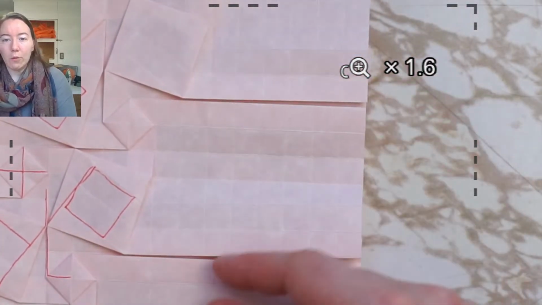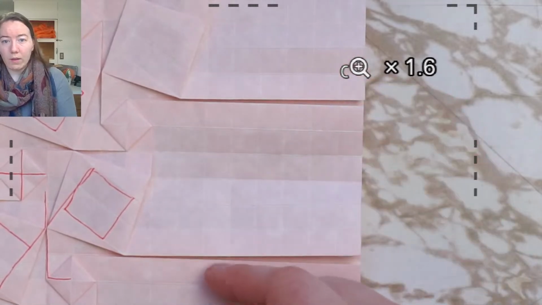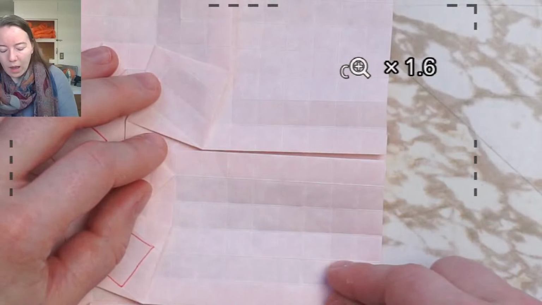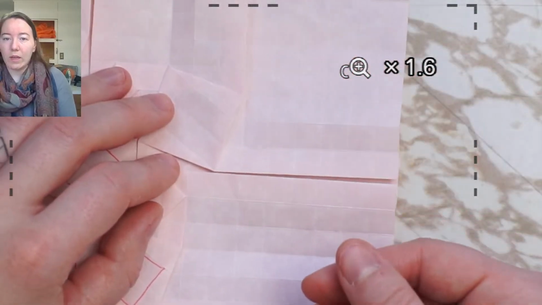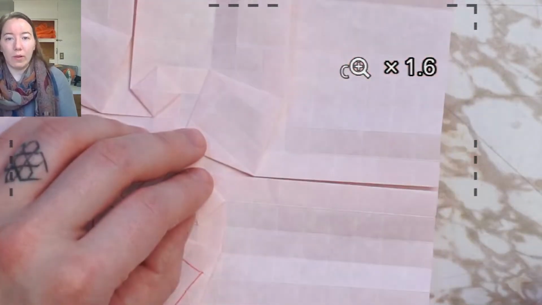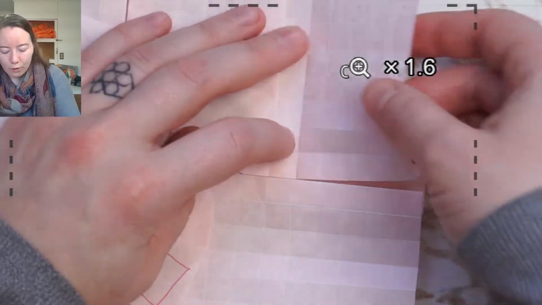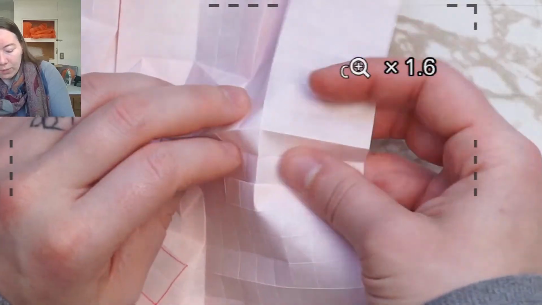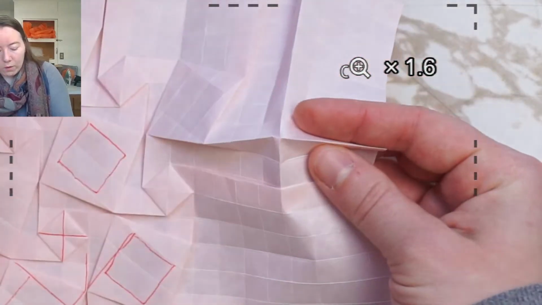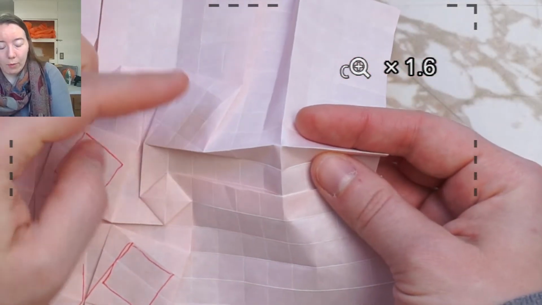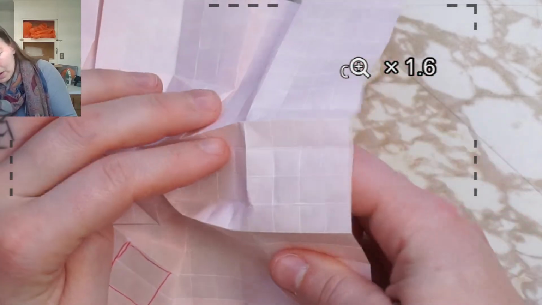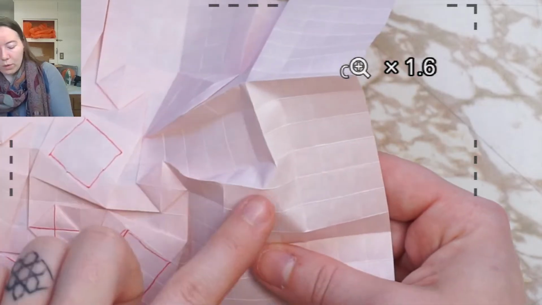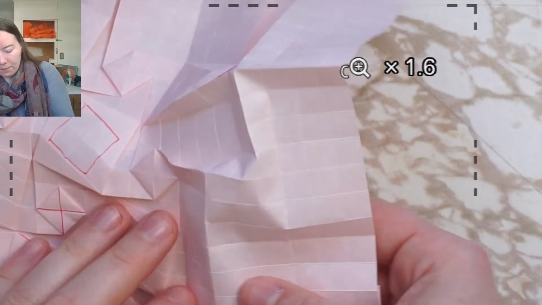Now I've got 2 pairs of these tube pleats, and I'm going to be doing the exact same thing on each of them as I did with the previous tube. So the top of the tube will get a closed square. It's neighboring the double open. And the bottom of the tube will get the double open square, which is neighboring the closed square.